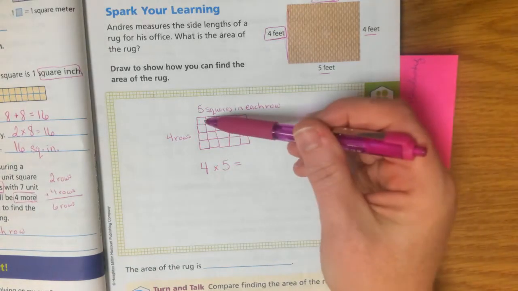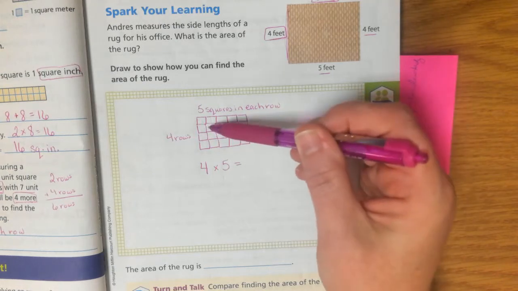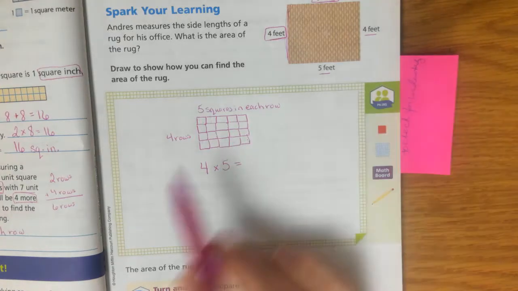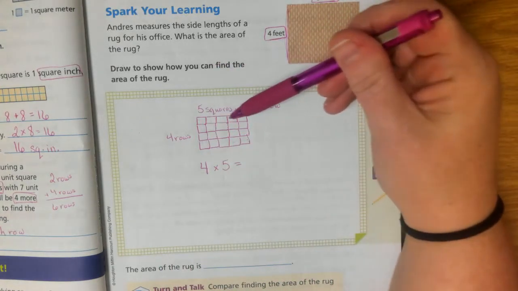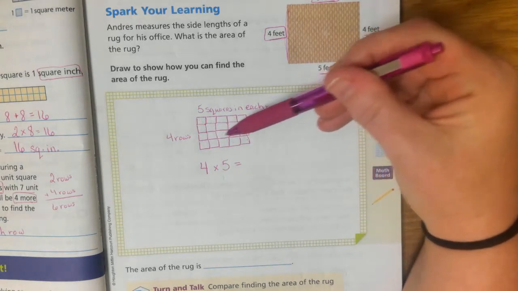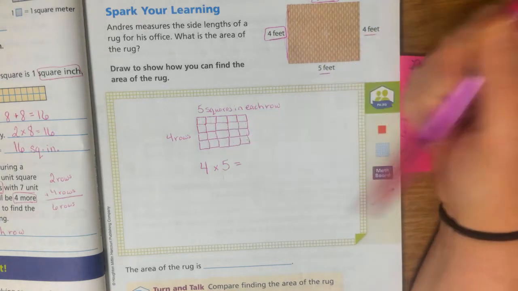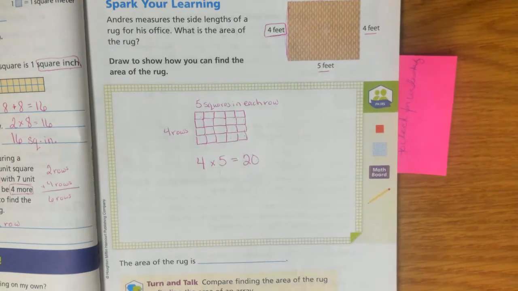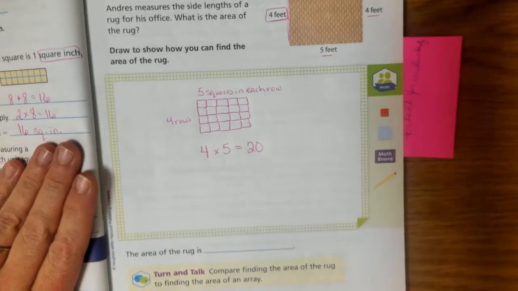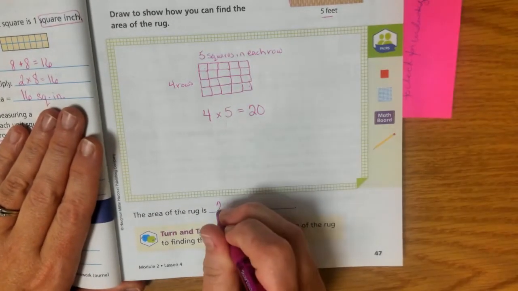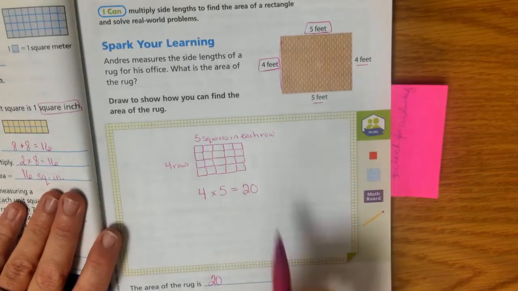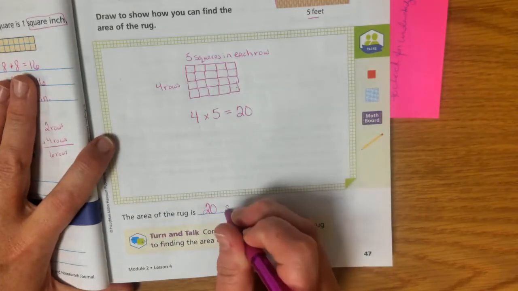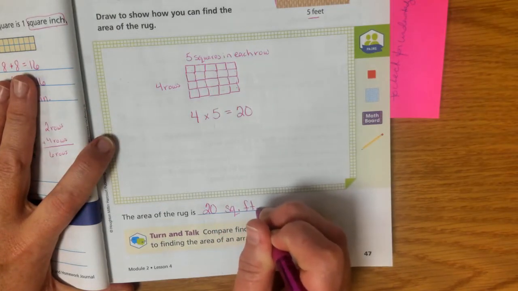So if I were to count all of these, 1, 2, 3, 4, 5, 6, 7, 8, 9, 10, 11, 12, 13, 14, 15, 16, 17, 18, 19, 20. Or I can add, right? I've got 5 plus 5 is 10, plus 5 is 15, plus another 5 is 20. So 4 times 5 equals 20. So the area of the rug is 20. And what is my label? My label is, I know I'm in feet, so 20 square feet.